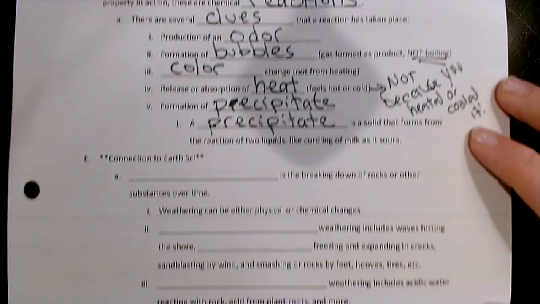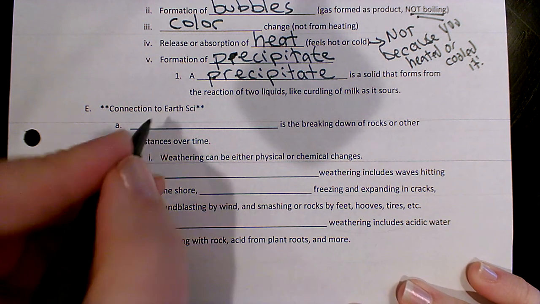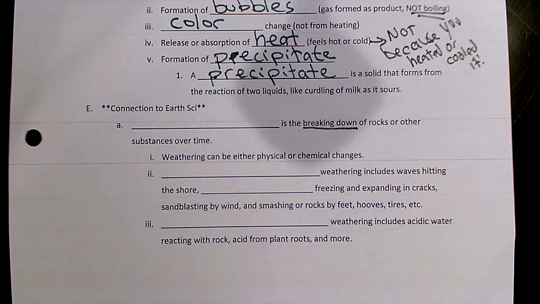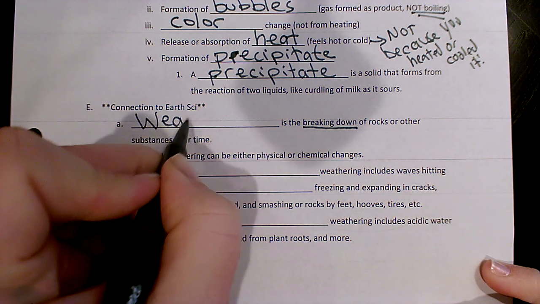All right, so a quick connection to earth science at the end of this chapter's notes. When we have rock that's breaking down, so we have a big rock or an entire mountain made of rock, and we break it down over time, that's called weathering.